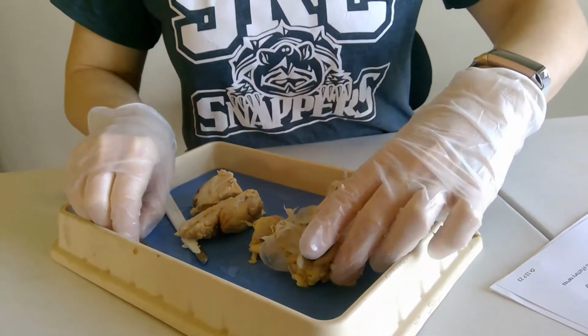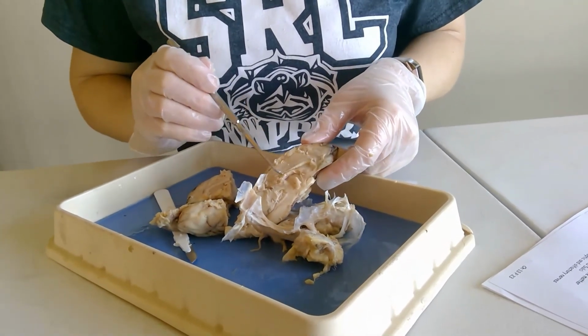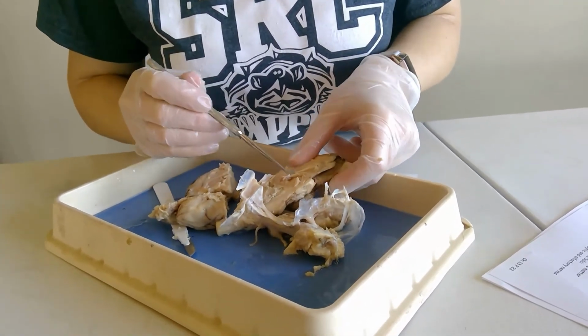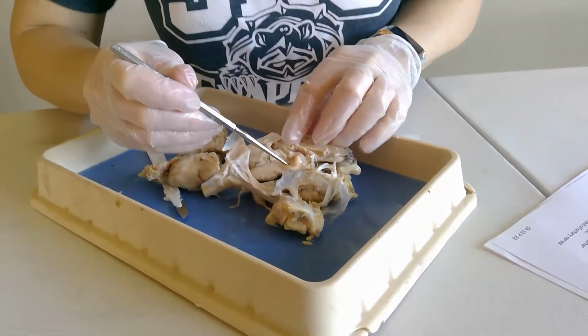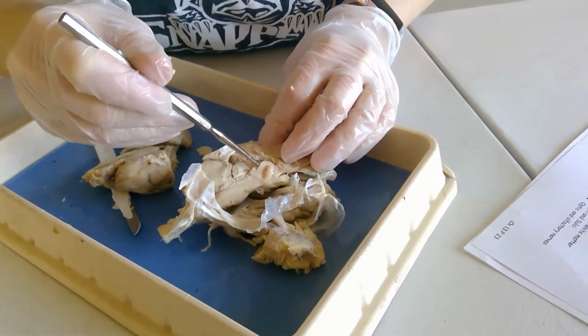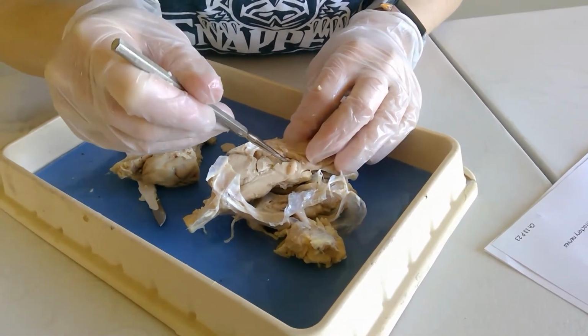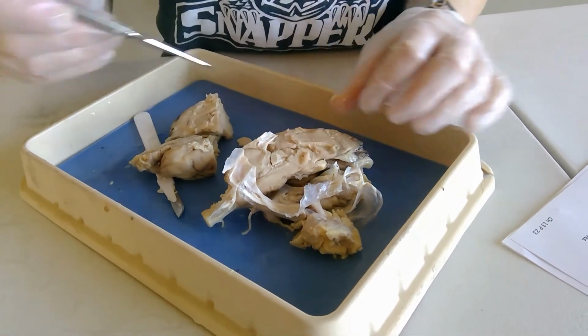So here's our other side just to review. Here is corpus callosum, and then this cave area back here that we can kind of open up and see is the lateral ventricle, and that tissue inside the lateral ventricle is the choroid plexus that's making the cerebral spinal fluid.